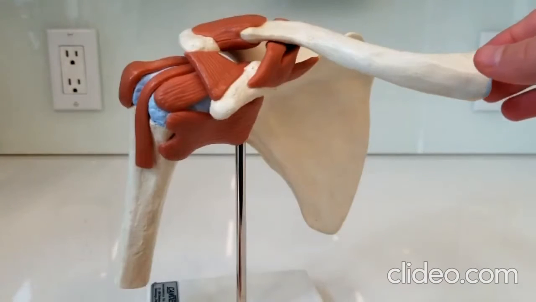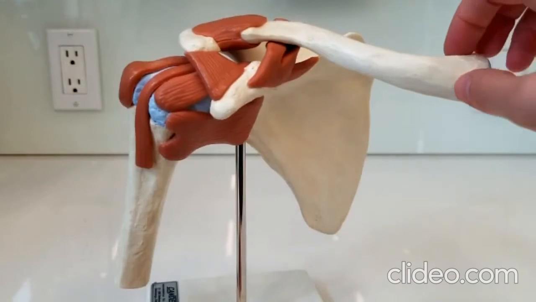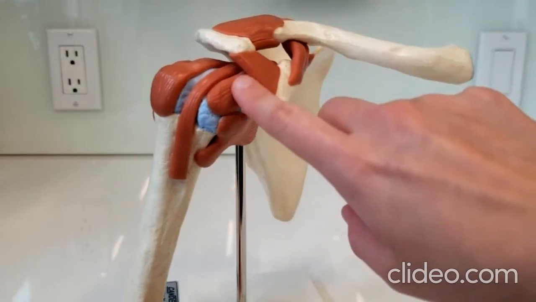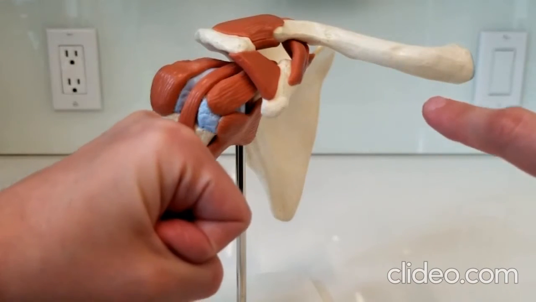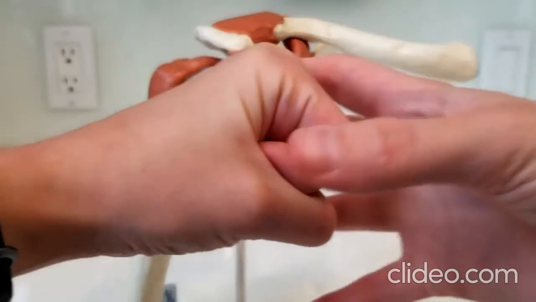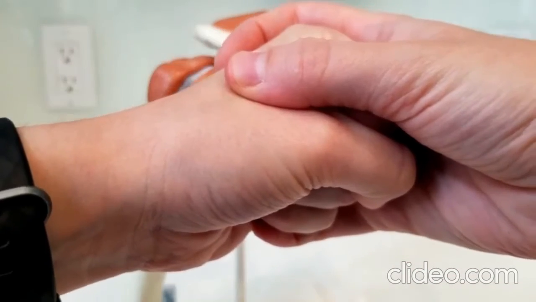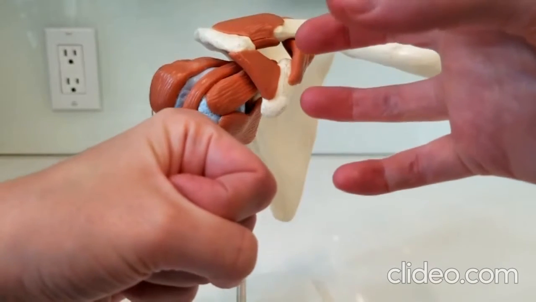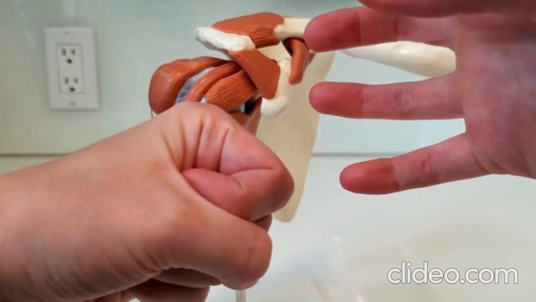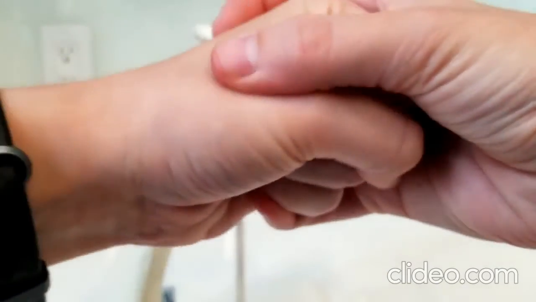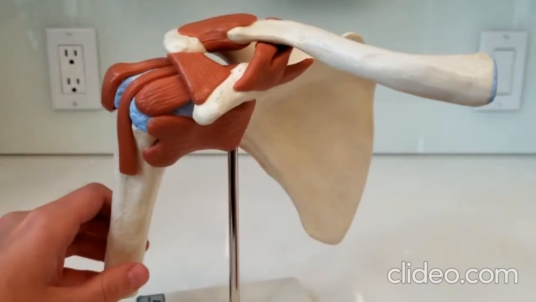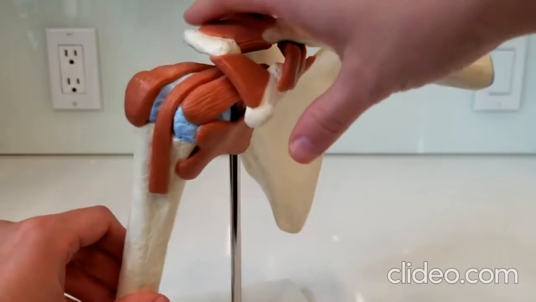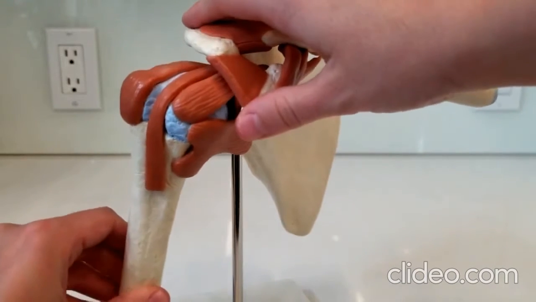There are 2 joints demonstrated here. The first is where the humerus meets the scapula, right here. The head of the humerus is like a ball, and it fits into the socket within the scapula. The socket in the scapula is called the glenoid fossa. So together, the humerus and the glenoid fossa are called the glenohumeral joint. When the head of the humerus displaces from the glenoid fossa, this is called shoulder dislocation.